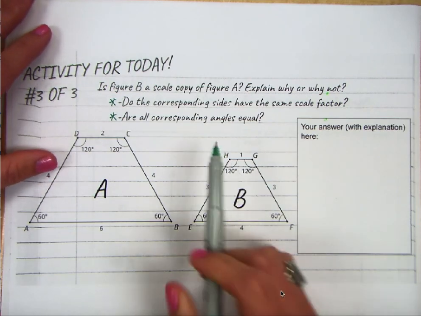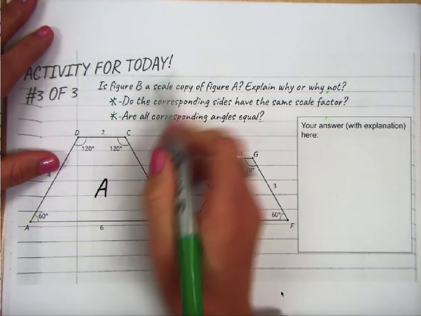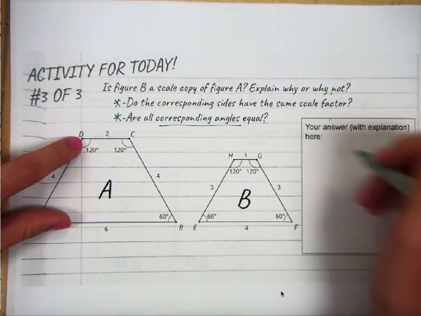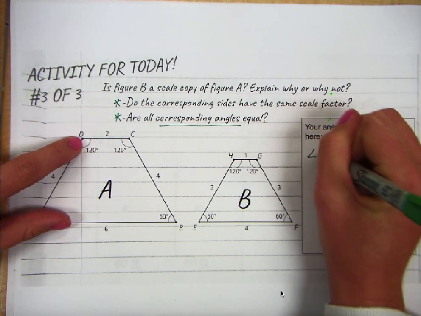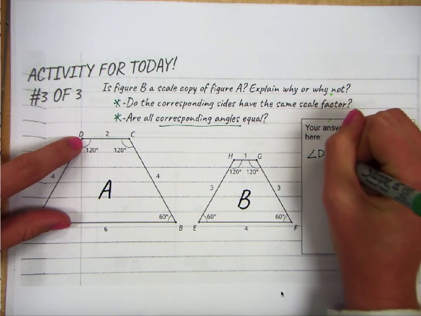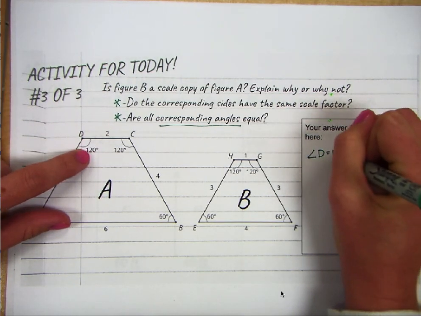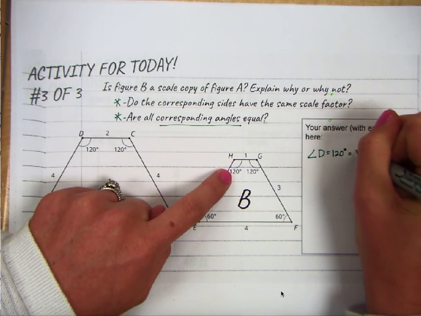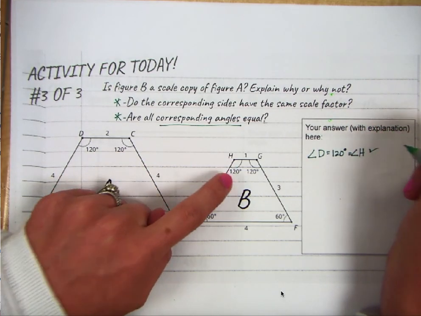So let's do the first one. Let's do this one first, the angles, okay? So I know angle D, so I'm going to say angle D equals 120. Does angle H equal 120? It does.